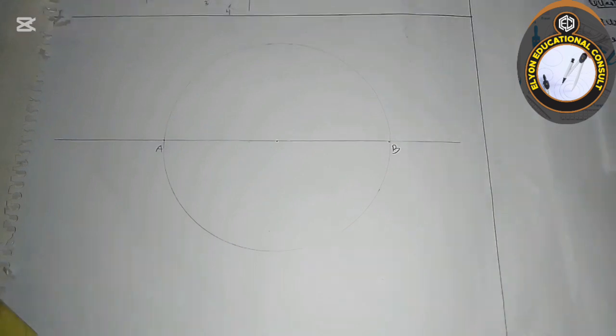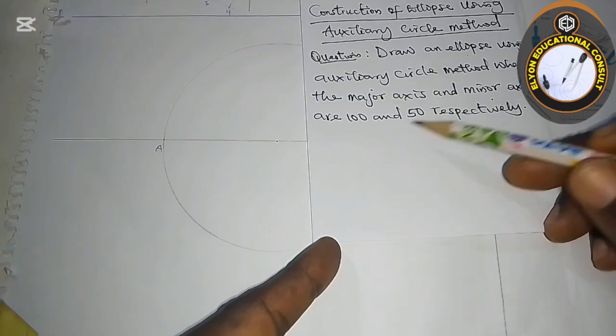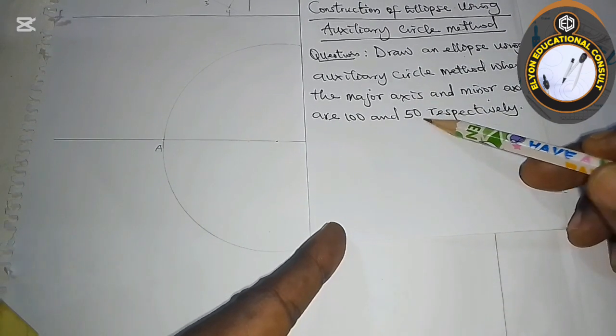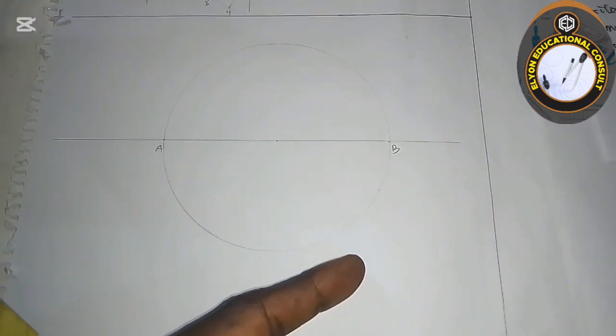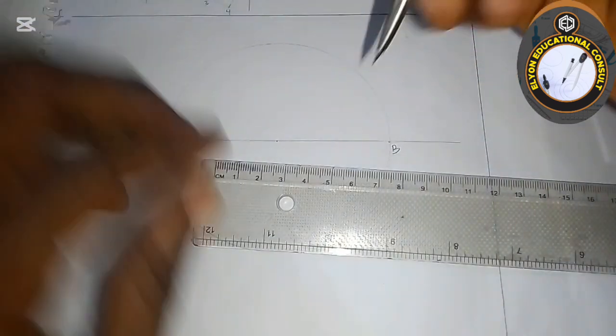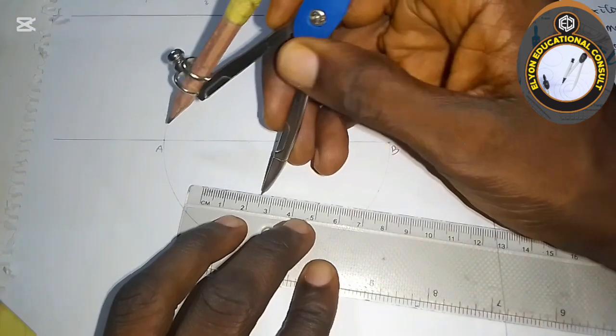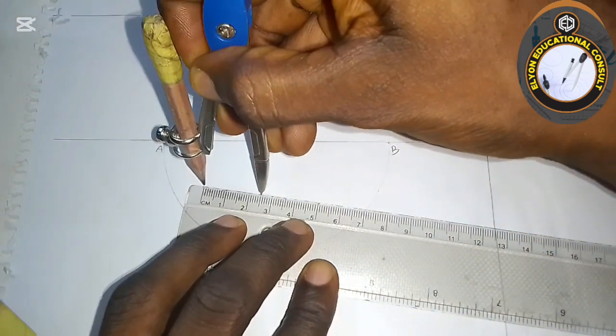Now for the minor axis, we are told that that should be 50. Minor axis is 50, so the radius is going to be 25. So I'm going to draw that now. So it's concentric circle.